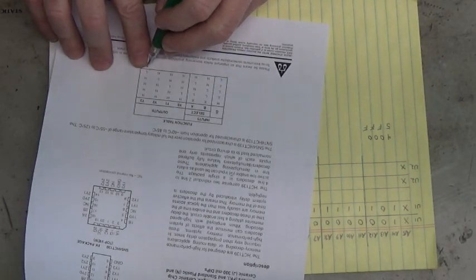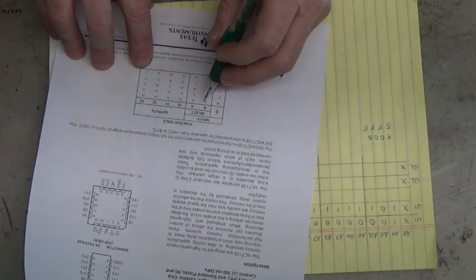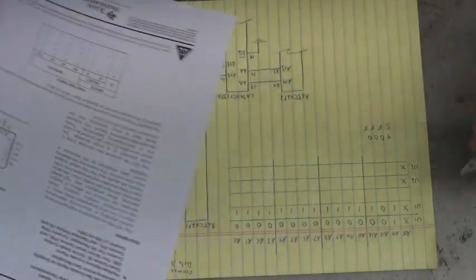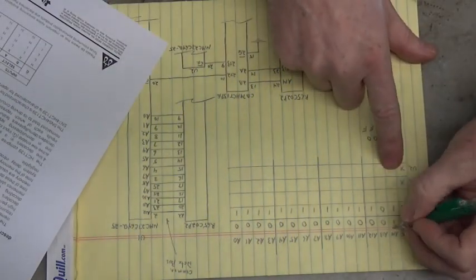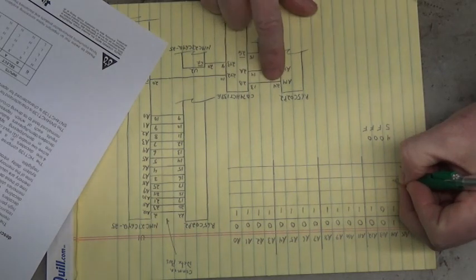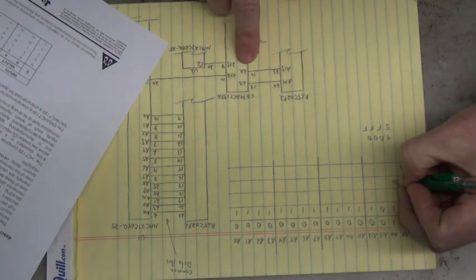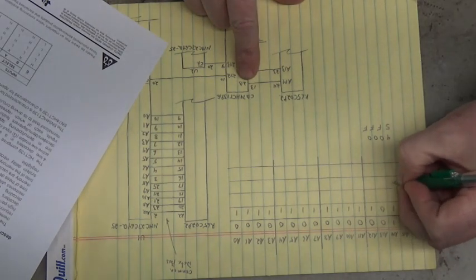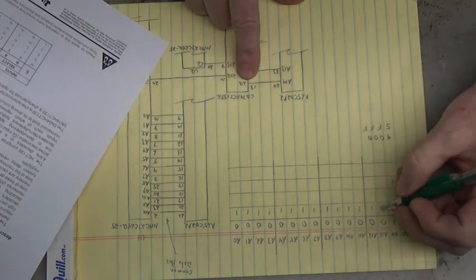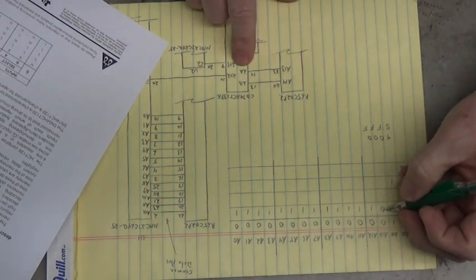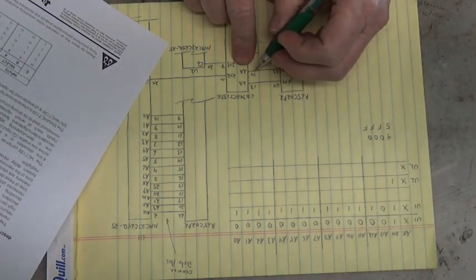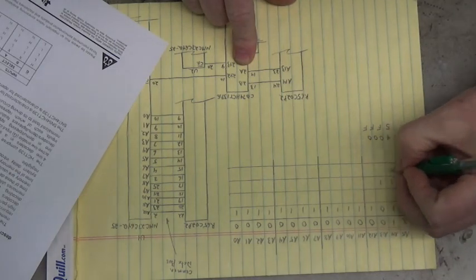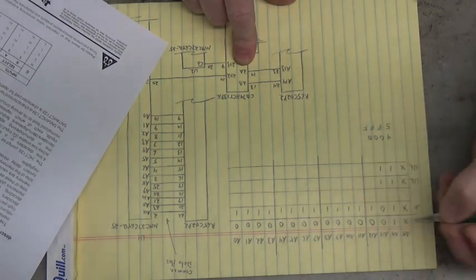For Y3 to go low, B and A inputs have to both be high. So here's A14, which is the B input, that needs to be high. And here's A13, which is the A input, pin 14 there, that has to be high. So both these have to be high.